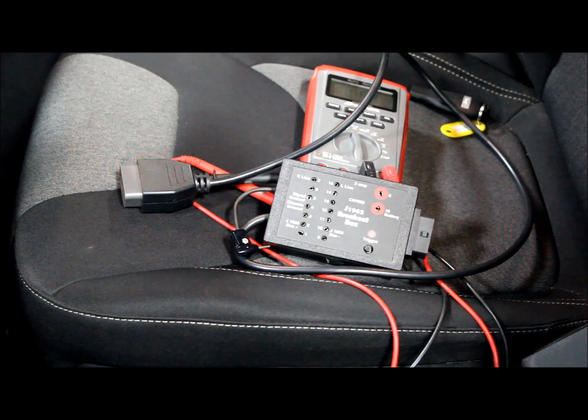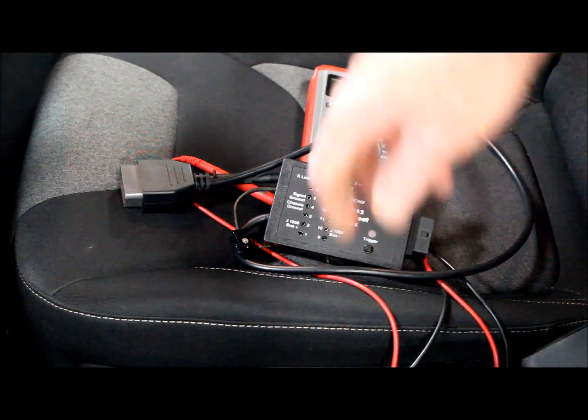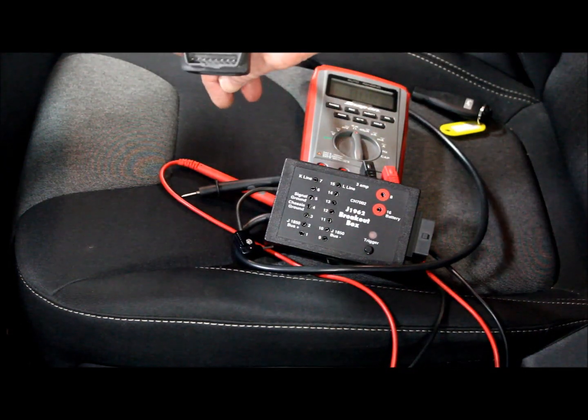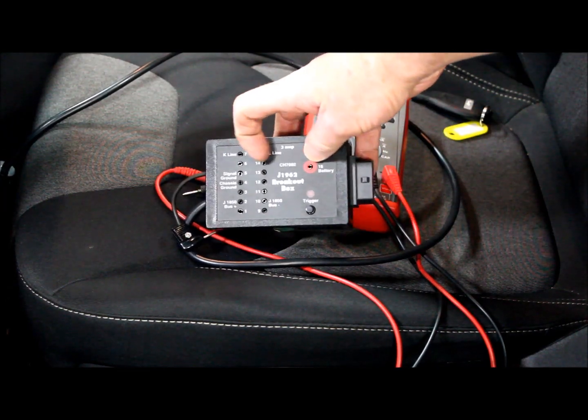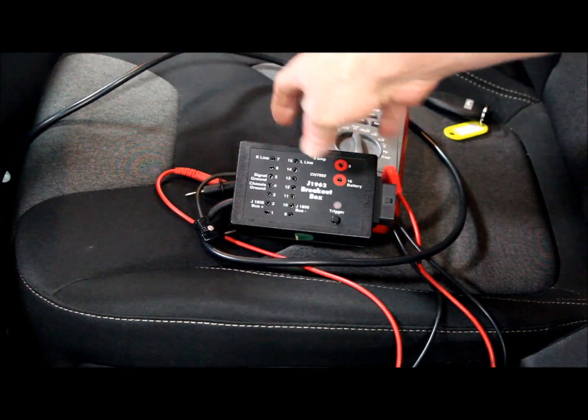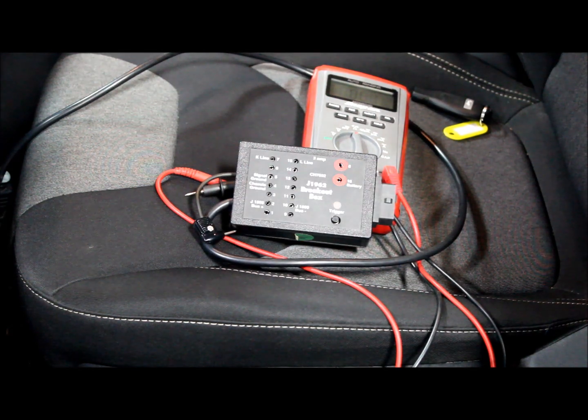What I have here is a breakout box that's designed to allow us to get into the data link connector without actually sticking meter leads into the connector itself. This plugs into the data link connector, and then I have access to all 16 pins on these little test points here. So I'm going to plug that into the data link connector, and then we can use our meter in those points to see what's going on.